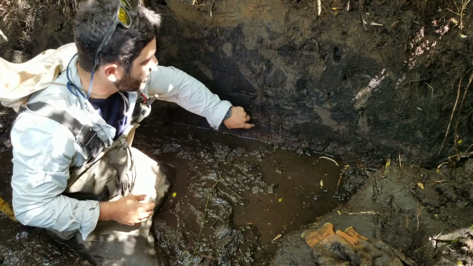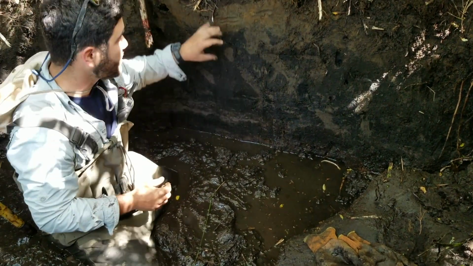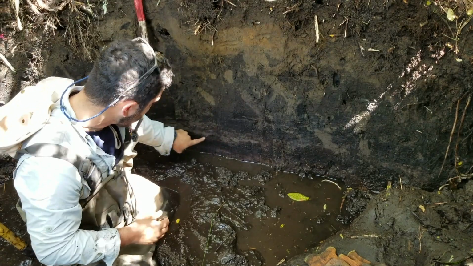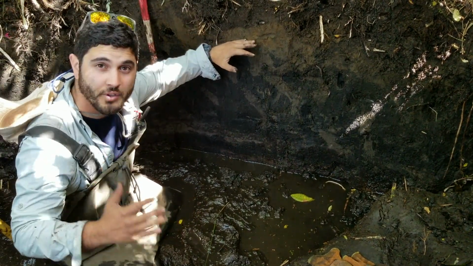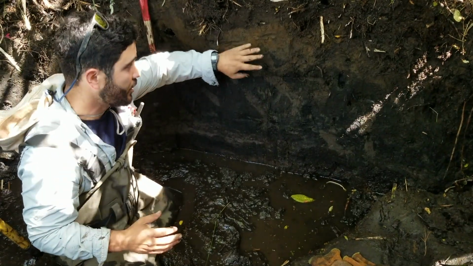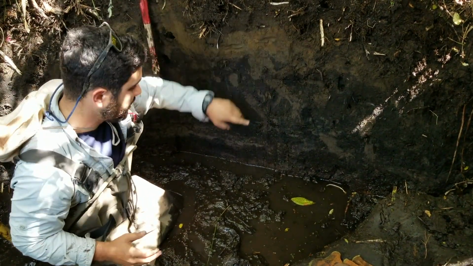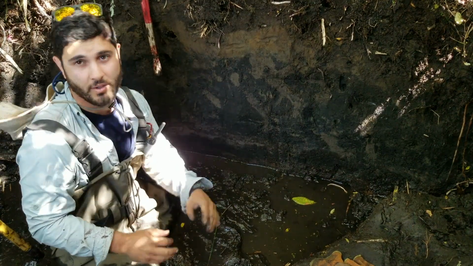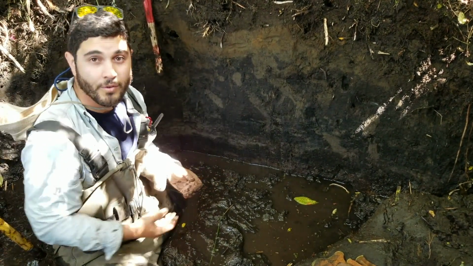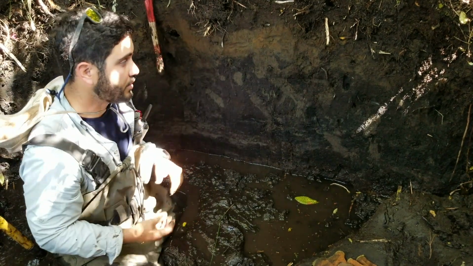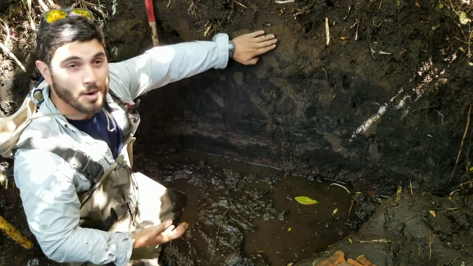You can see that it's less thick than the 1960, and it also has a sharp contact below. So here we have two tsunami sand layers that have happened here in the past. We know that this one is from 1960, and then we have another one from the past that hasn't been documented in historical documents. That's why this kind of study is really valuable for us. But there you go, tsunami deposits.